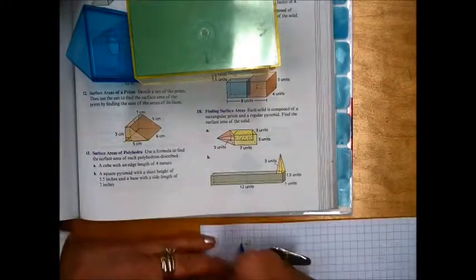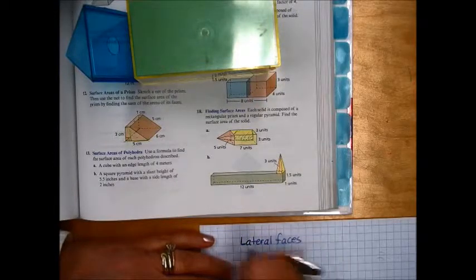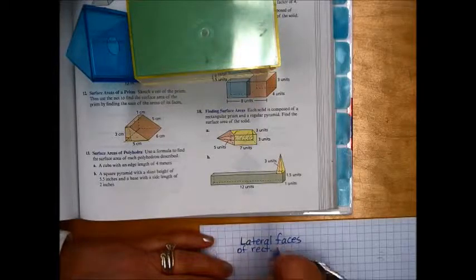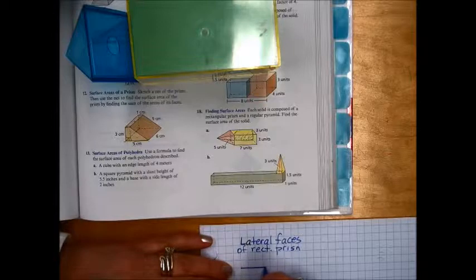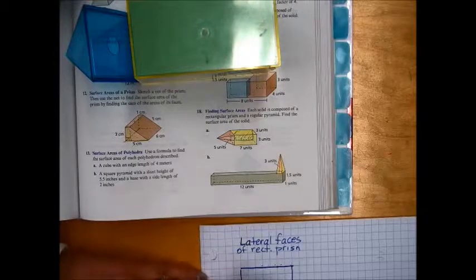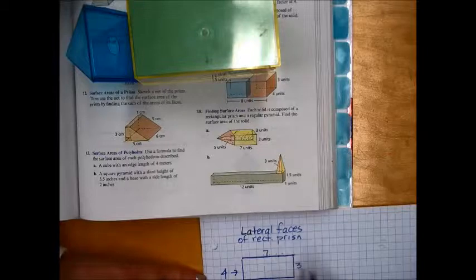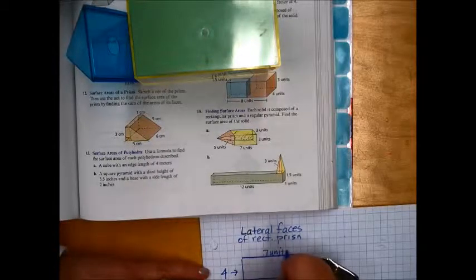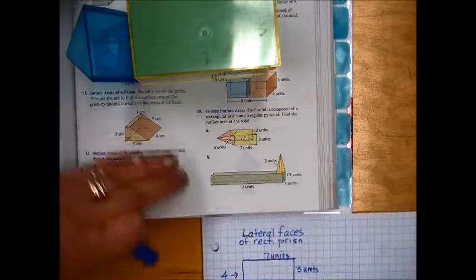Right, with something a little darker here, of the rectangular prism. And they are all 7 by 3s. And I have 4 of these. I have 4 7 by 3, and these just say units. They don't say centimeters or inches or anything. We're just going to call them units.